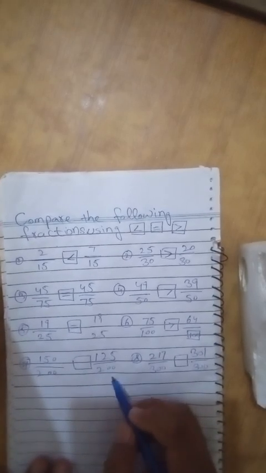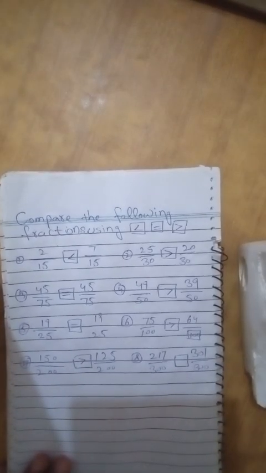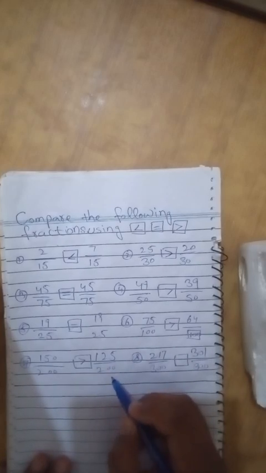At 6, 75 by 100 and 64 by 100. So 75 by 100 is greater than 64 by 100. At number 7, 150 by 200 and 125 by 200. So this side is bigger. 150 is bigger than 125, so 150 by 200 is greater than 125 by 200.